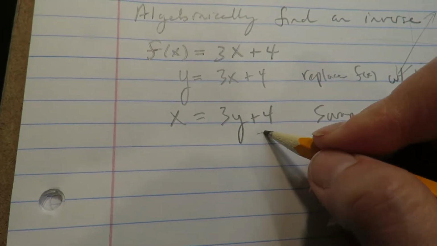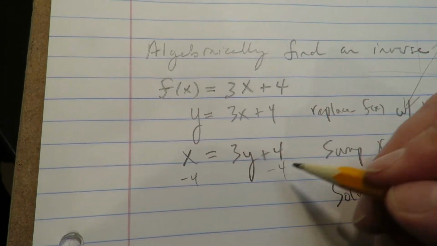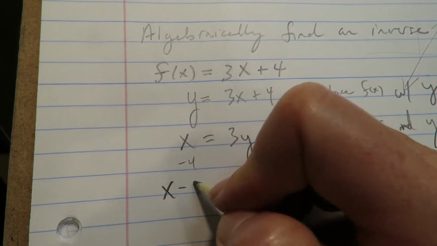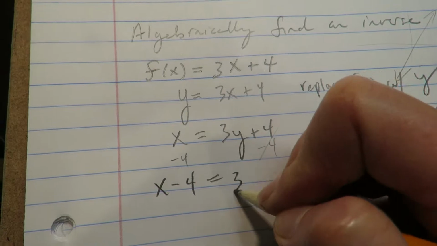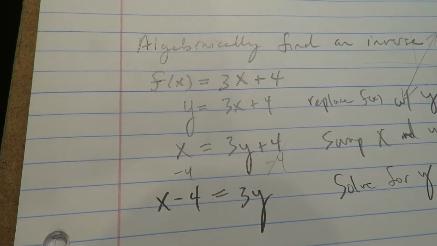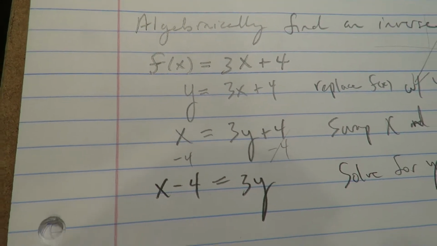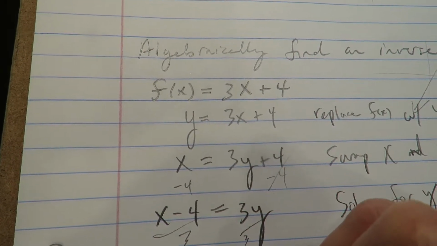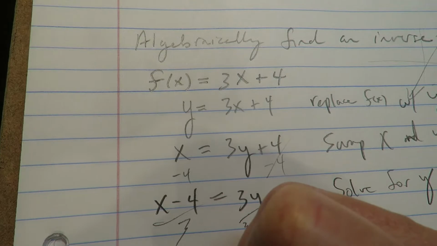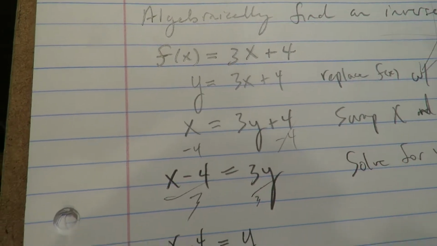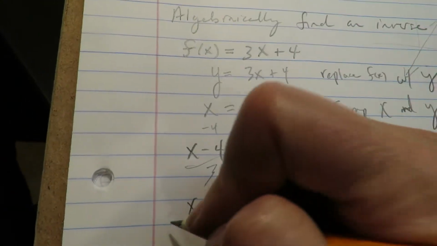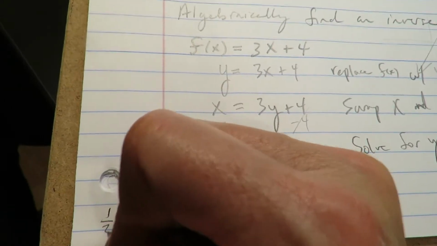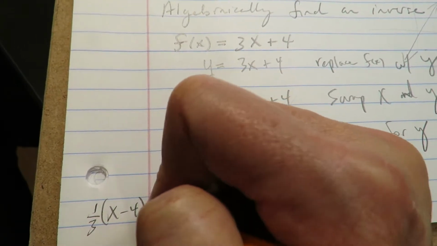So if I solve for y, I'm going to move the 4 to the other side. Let me just sharpen this pencil one second. Then I'm going to divide off the 3. You could write the 3 in the bottom, or if you prefer, you could write the 3 out front as 1/3. They're both the same, okay?